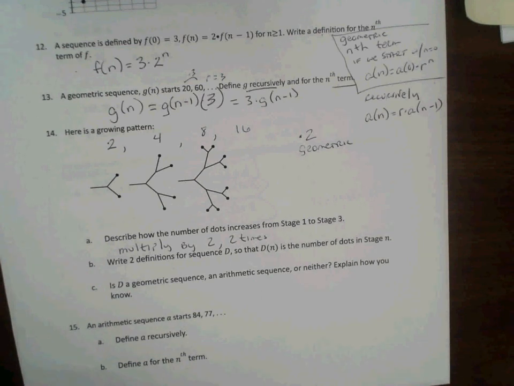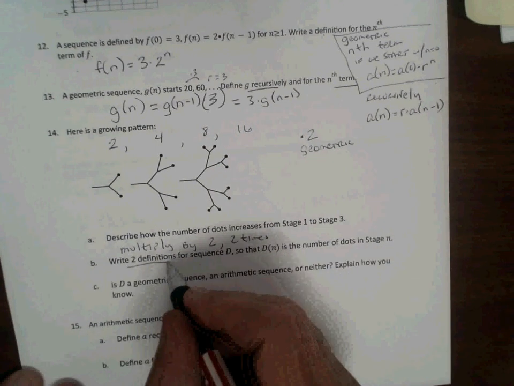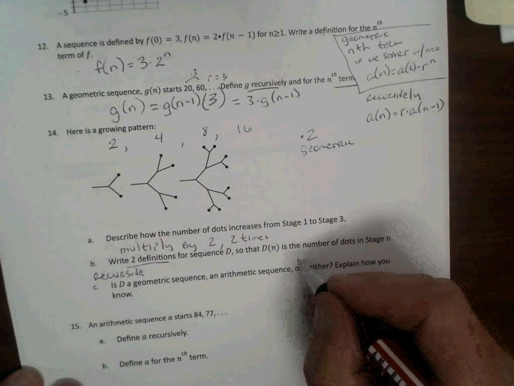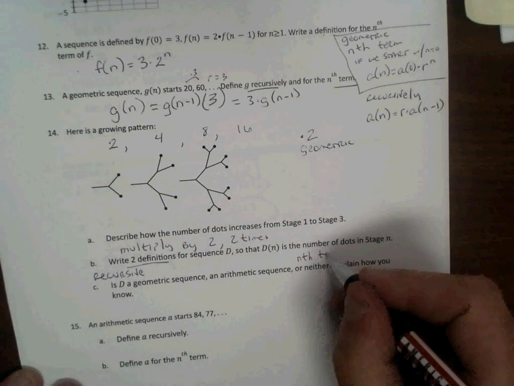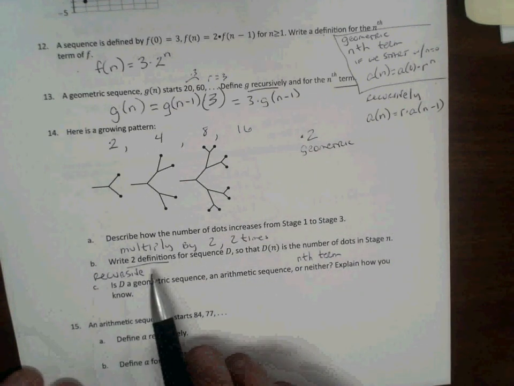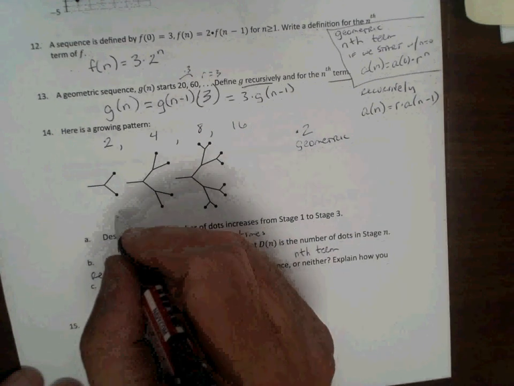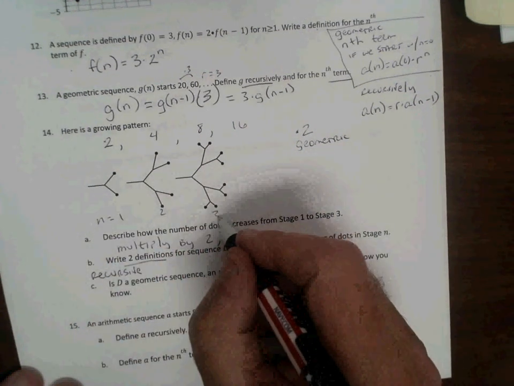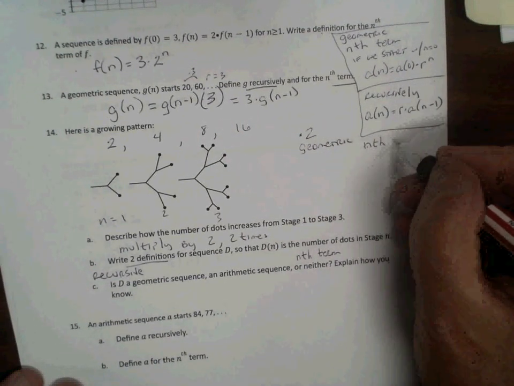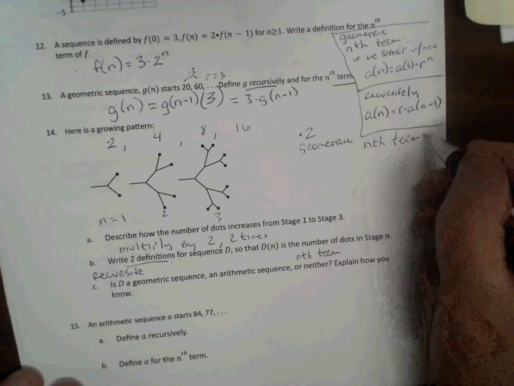Write 2 definitions for sequence D so that D of n is the number of dots in stage n. If it asks us to write 2 different definitions, it wants a recursive definition, and it wants an nth term or an explicit definition. Now this time we're starting with n equals 1 though, right? So over here, our nth term, if we start with n equals 1, we'll try to write it bigger this time.